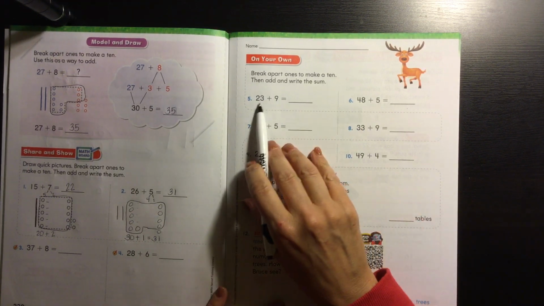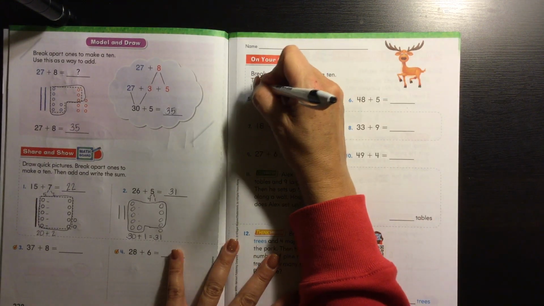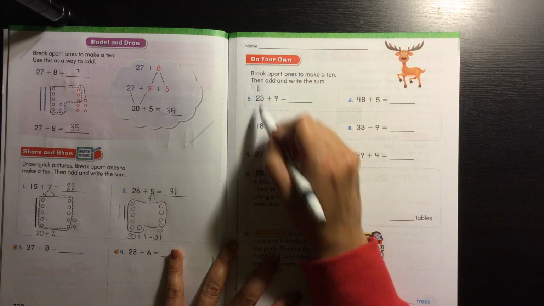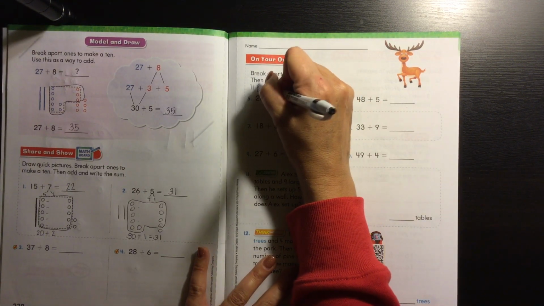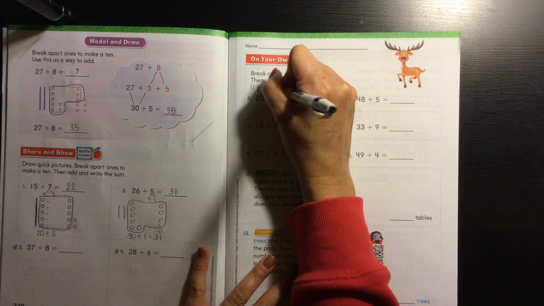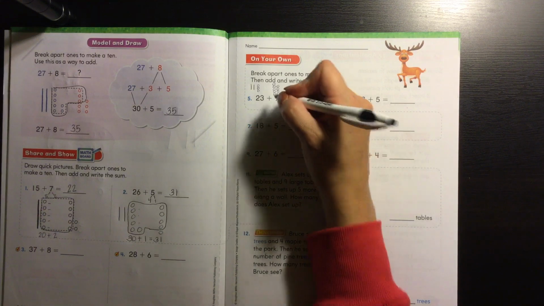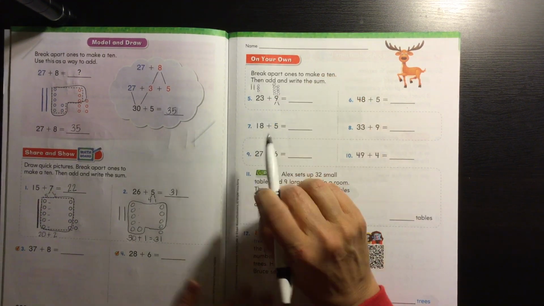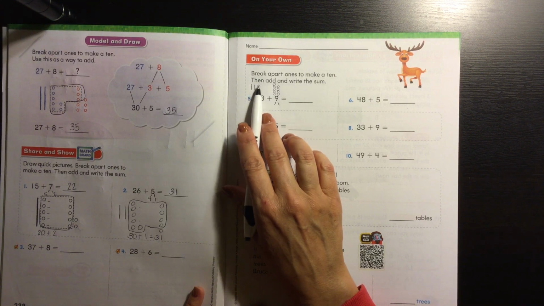So what I'm going to do is think about 23, and I'll go ahead and draw a quick picture just to show you this, except it's really going to be hard to see how it would be a 10 frame. And then the 9 ones: 1, 2, 3, 4, 5, 6, 7, 8, 9. All right, so we're going to think about breaking this 9 apart to make 23 an even tens number. So we have 2 10s and 3 1s.